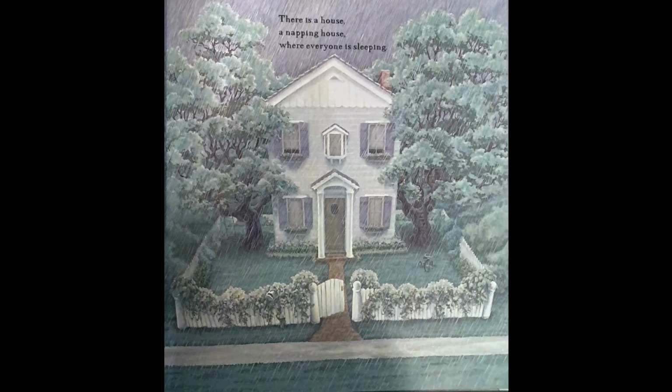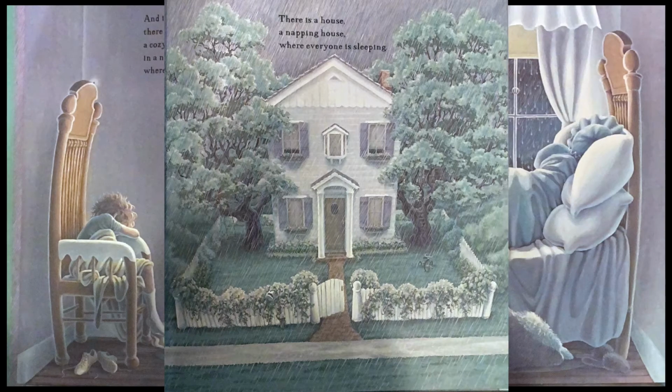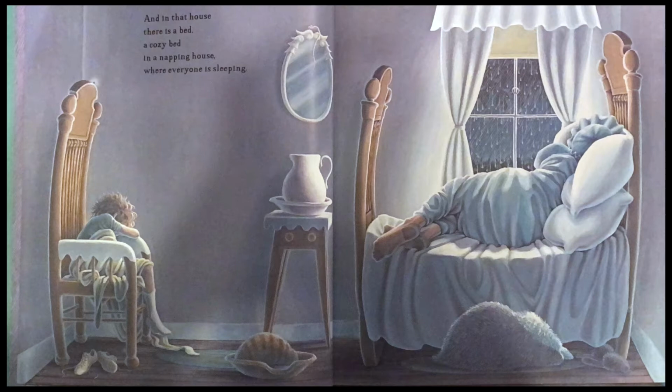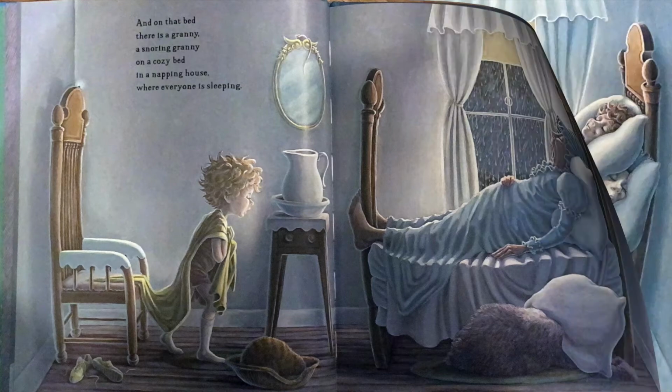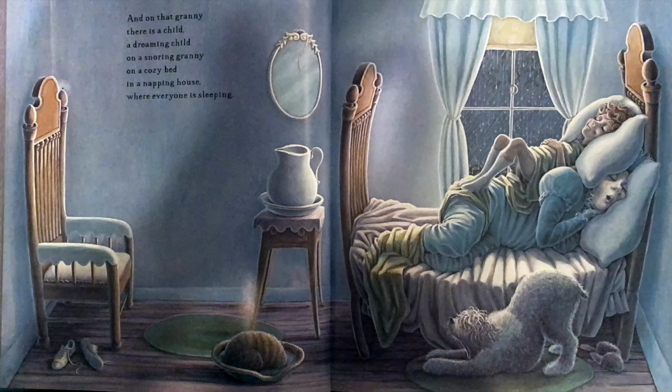There is a house, a napping house, where everyone is sleeping. And in that house, there is a bed, a cozy bed, in a napping house where everyone is sleeping. And on that bed, there is a granny, a snoring granny. On a cozy bed, in a napping house where everyone is sleeping. And on that granny, there is a child, a dreaming child.